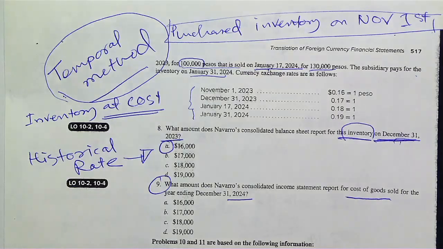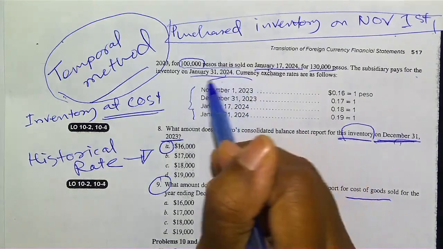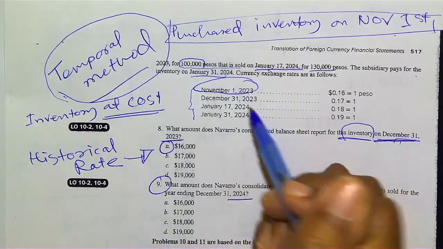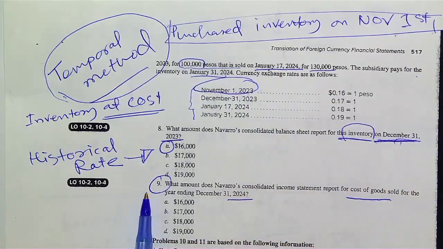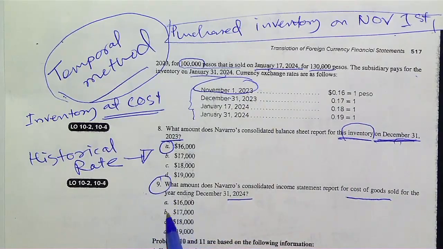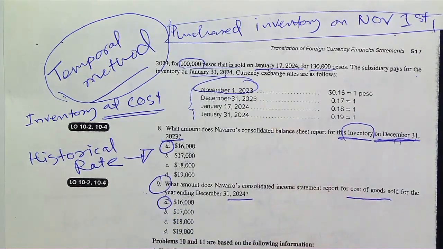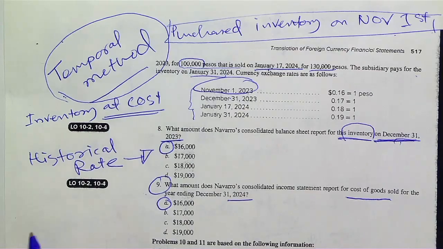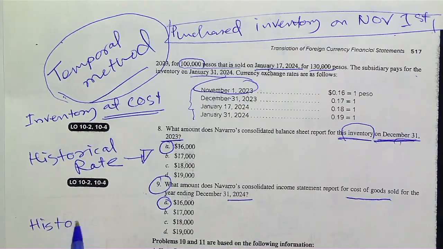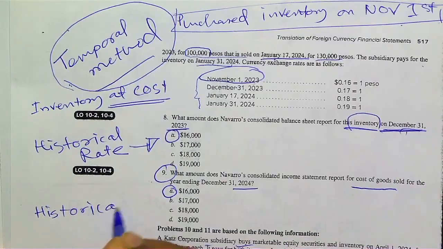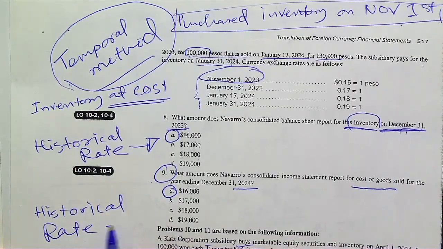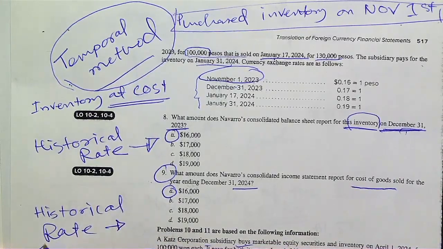So we're gonna use the same rate, November 1st rate, right? November 1st rate. So the cost of goods sold will be the same, 16,000 for both. We are using the historical rate. I'm writing all notes. Historical rate means the day you purchase it. The day you purchased inventory.